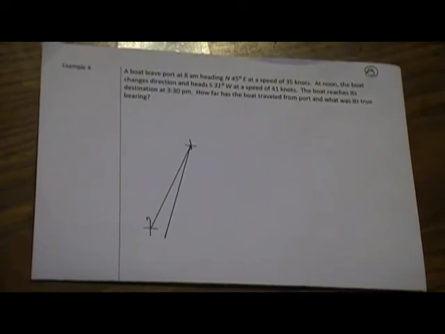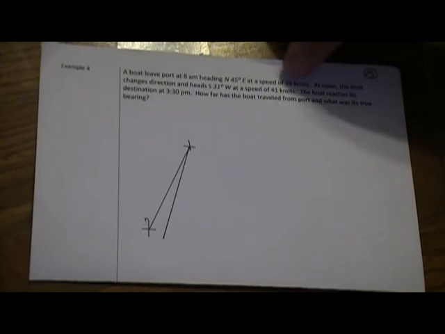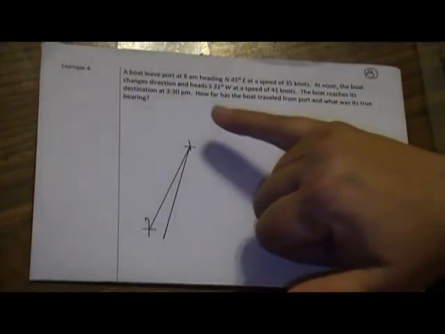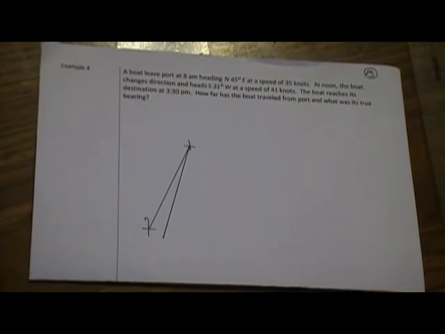And the reason I drew my boat passing port is because if you look, from 8 to noon we went 35 knots. So in 4 hours, that's a distance of 4 times 35, which is 140. From noon to 3:30, we went 41 knots. So that's 3.5 hours at 41, which gives me 143.5 miles. So we're past our port. We went a distance longer when we came back.